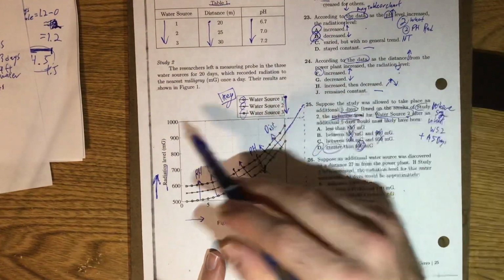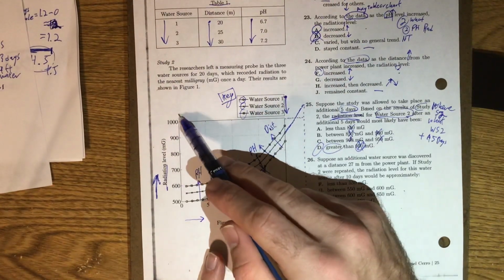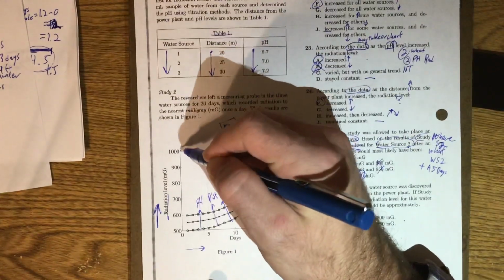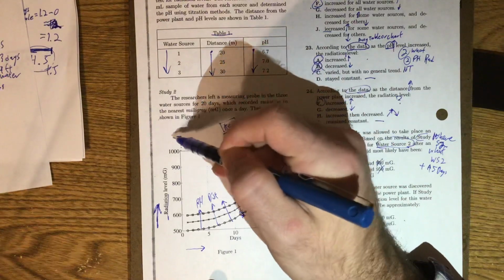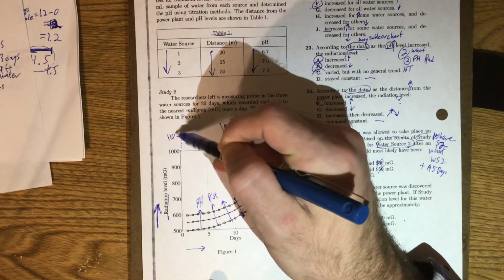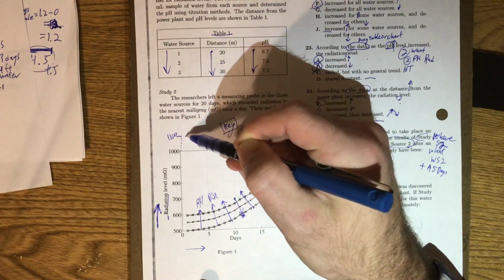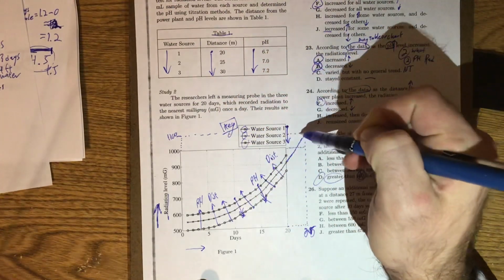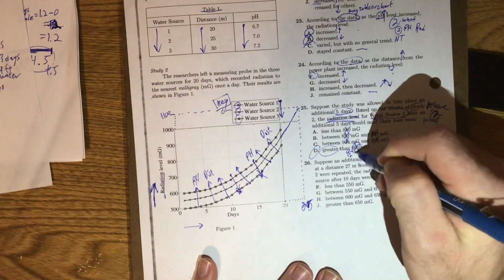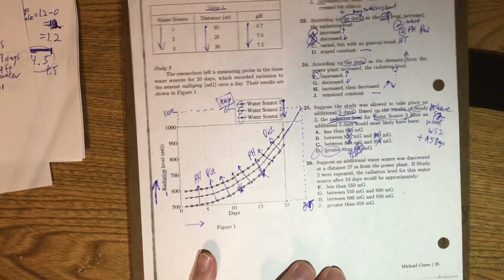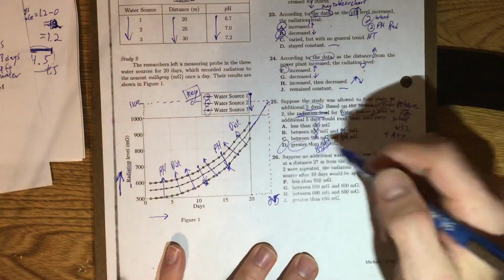A lot of the time they don't even ask you to draw this extra increment. So this would be 1,100, which is probably where it's at, but they didn't even ask you for that. They just gave you 950 down here. Okay. All right, so 26.